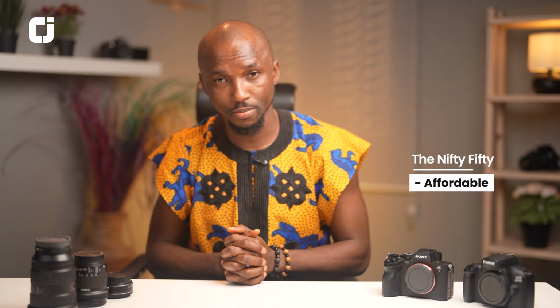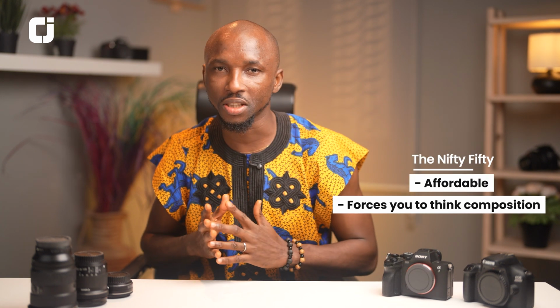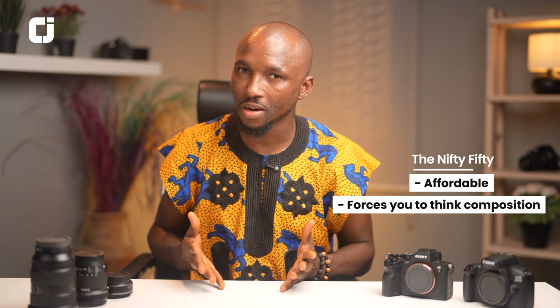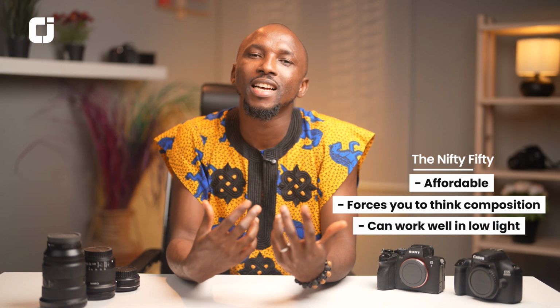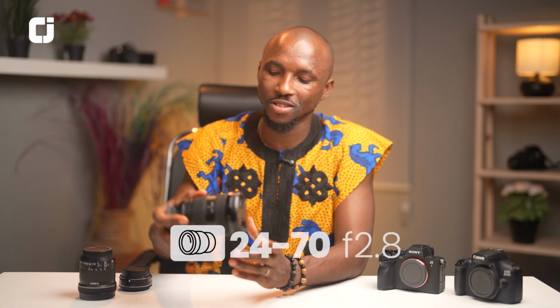But if you are able to walk around your space, this lens is a fantastic lens to have. The 50mm f1.8 is also called the Nifty 50 because, like I said, it's affordable and it forces you to think composition because it's a prime lens. And because it's a prime lens again, it can work very well in low light situations, making it a very great tool for learning.